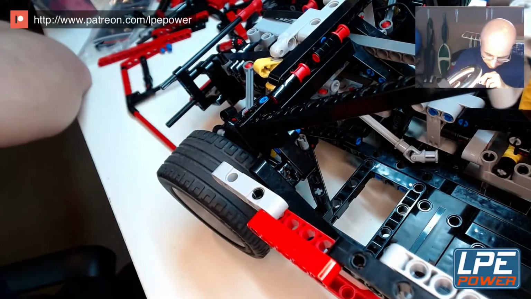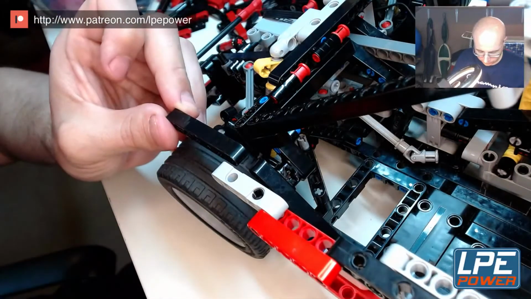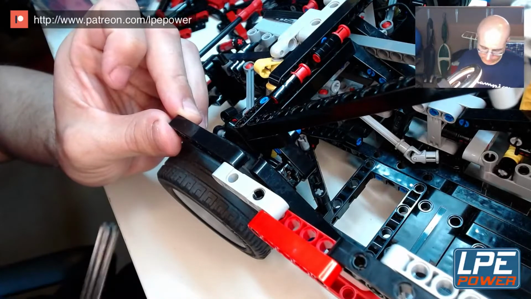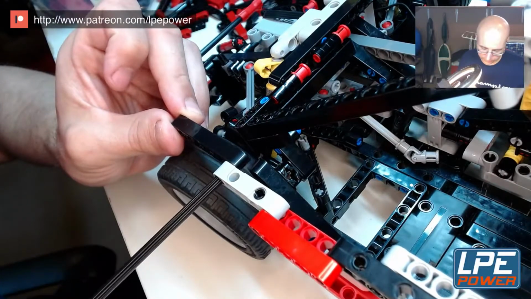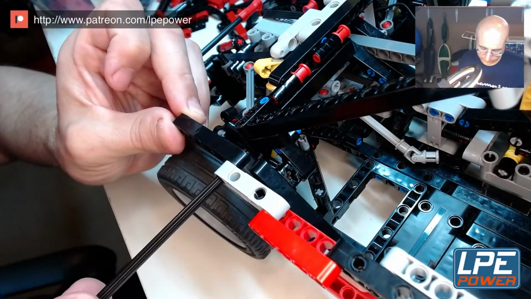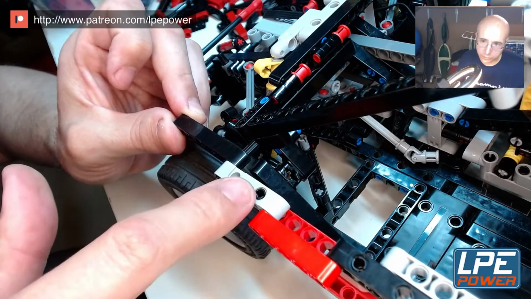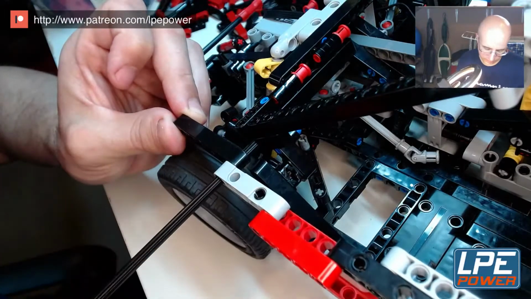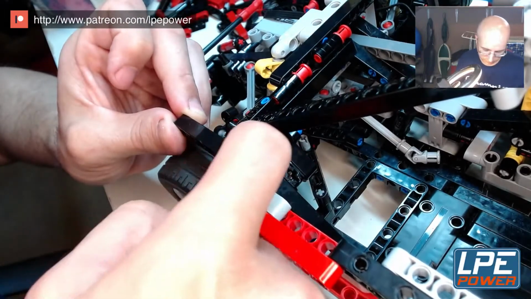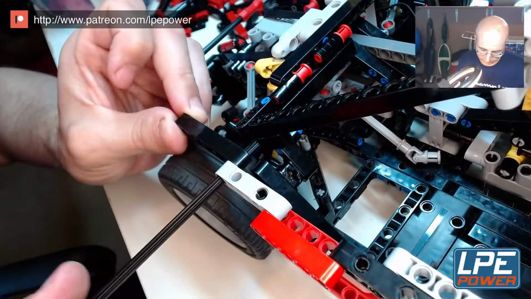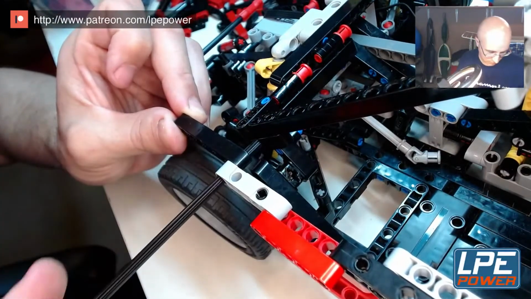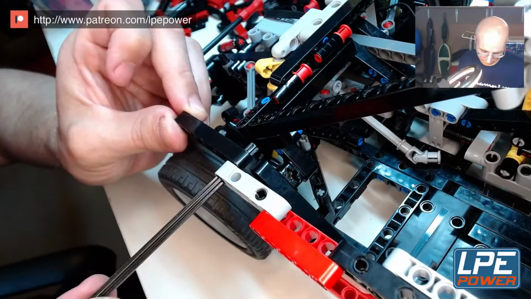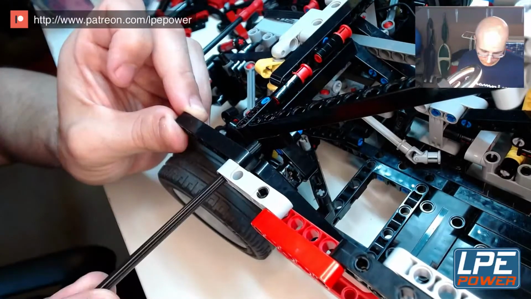And what we could do is, if the pivot would be like this, and we would have an axle going through the pivot, and we would have the door frame here supported on the other side as well, so it would not be just hinging on one side. Yeah, that's what we could do.